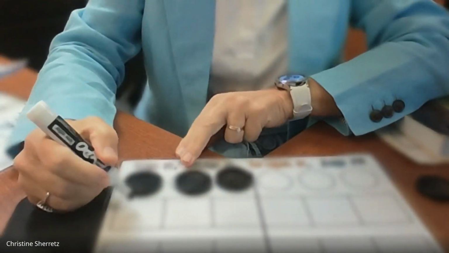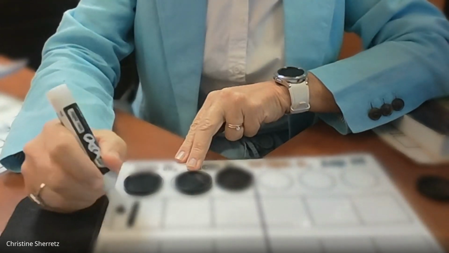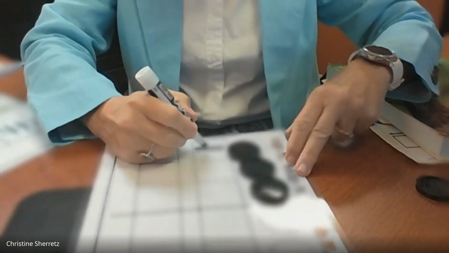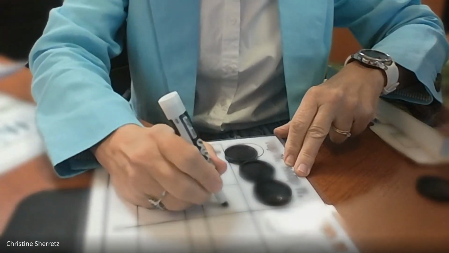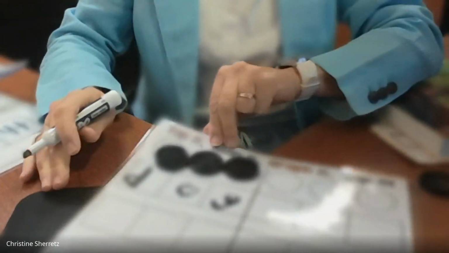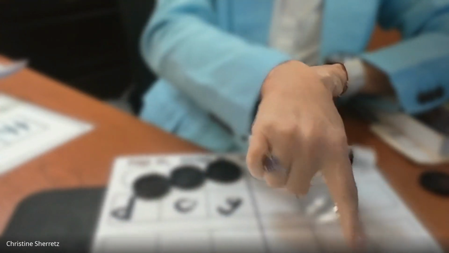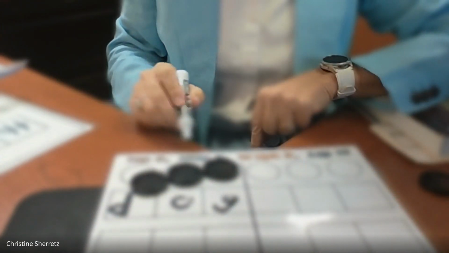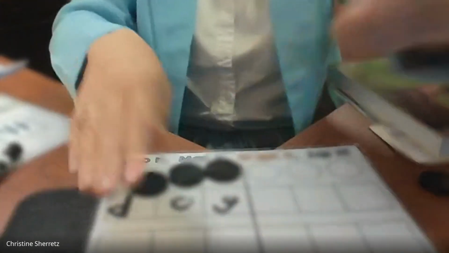Now, when we graph it, we're going to write the word. Let's see if I can write upside down. Okay. And then zapping it is to go across and read it. So tap, map, graph, and zap. Those are just a couple of different strategies that you can use.